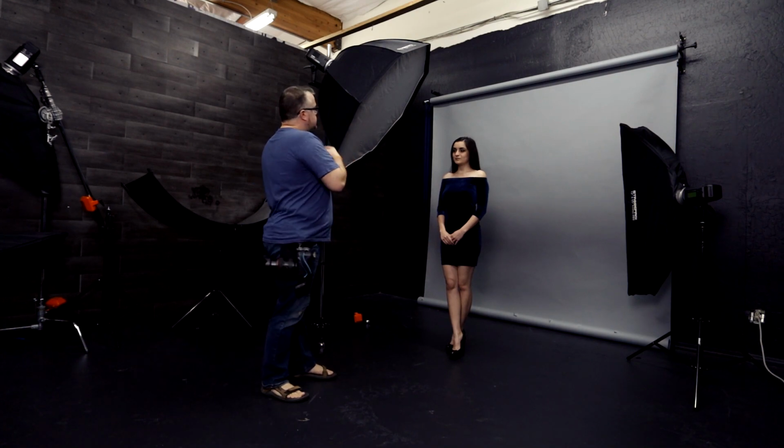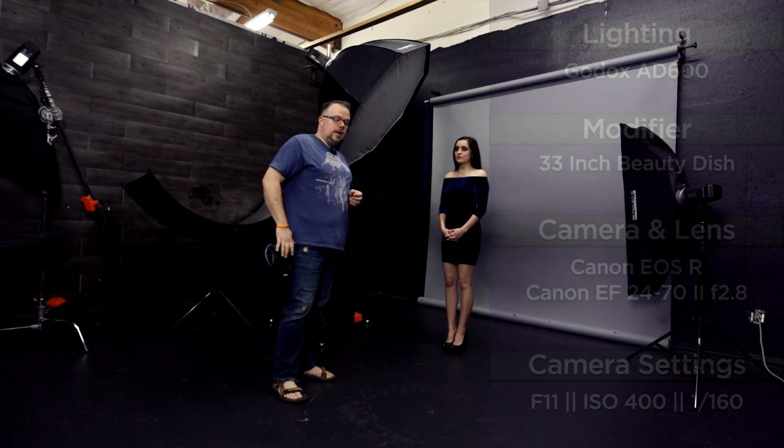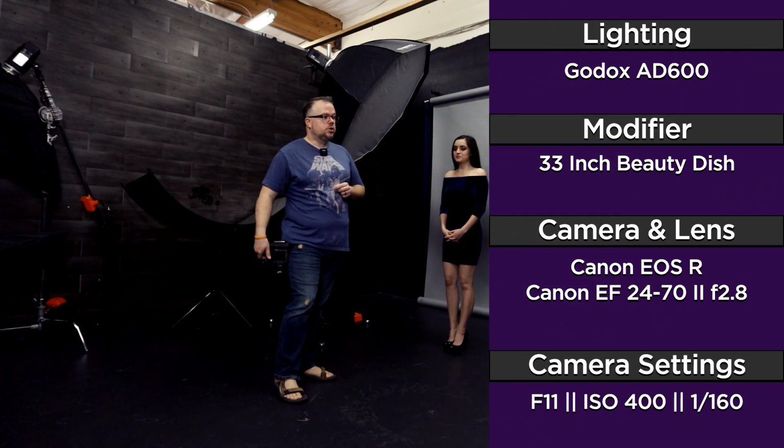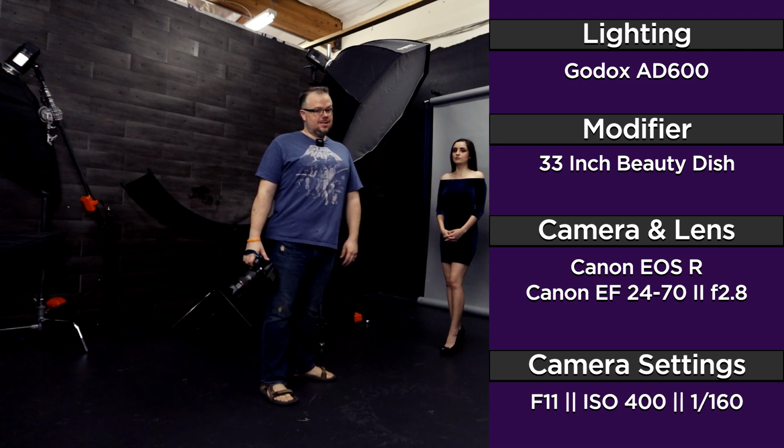We're going to take a couple shots and show you what it looks like, and then we're going to introduce a second Godox AD600 strobe, this one using a 12 by 55-inch Stripbox, again from Strobe Pro, into the scene to create a couple of different elements of separation to show you how you can augment this lighting pattern. We're shooting with a Canon EOS R with an EF 24-70 Mark II mm lens. We're shooting at f11, ISO 400, and a shutter speed of 1/160th of a second.